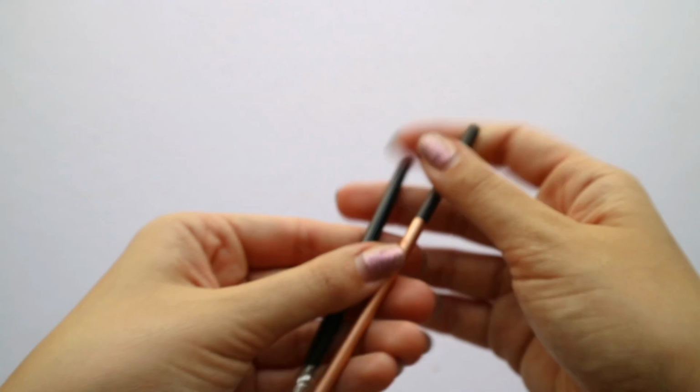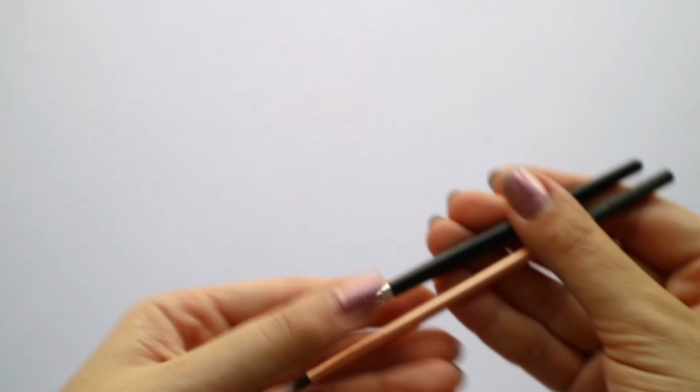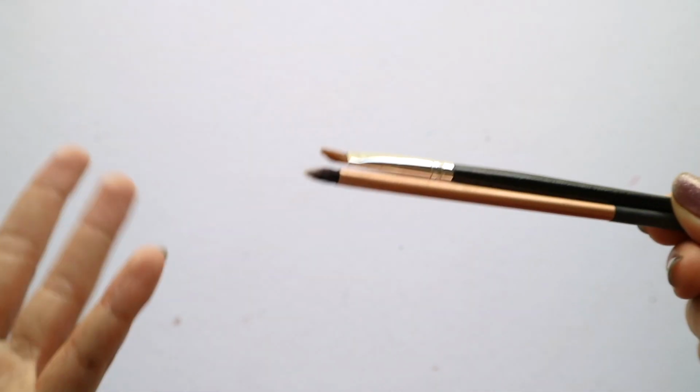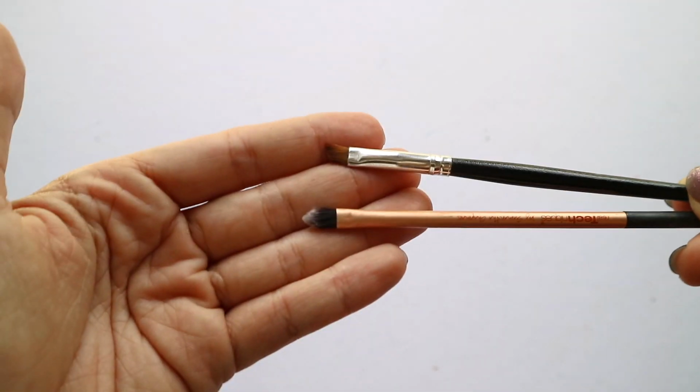So as you can kind of see, the market will market certain brushes for certain purposes, but you can use a brush for anything really, if you feel comfortable using it and it gives you the results that you want.